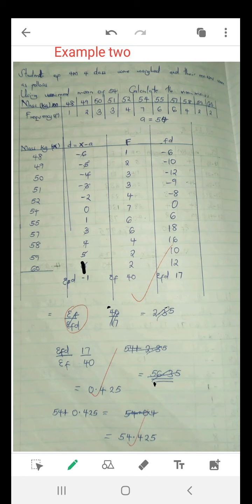From there I get the summation of FD, which means the addition of FD. When I add the values of FD, I get 17. Then summation of F is 40.